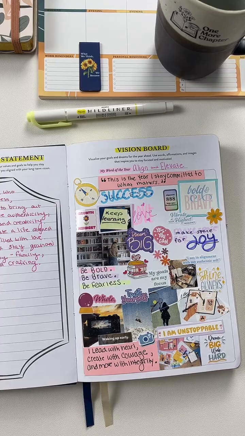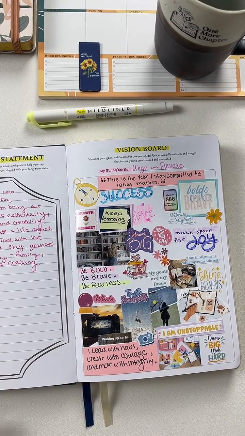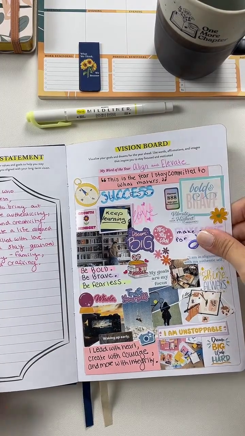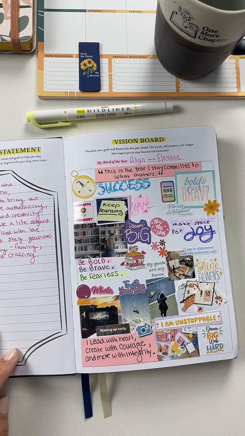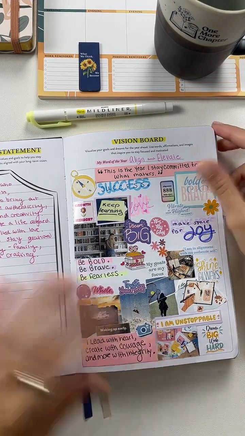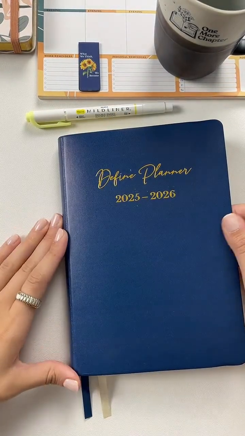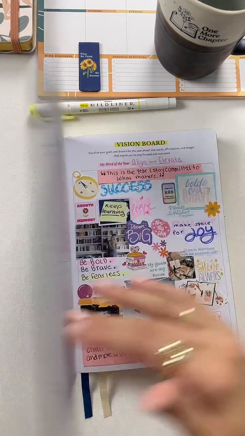Today is another Classes with Katelyn. So we are going to be going over our umbrella goals. I'm just going to give us all a few moments to settle in. Welcome to you all. If you're new here, I am going to be using our Define Planner. So this is our 2025 to 2026, August to July monthly weekly planner.